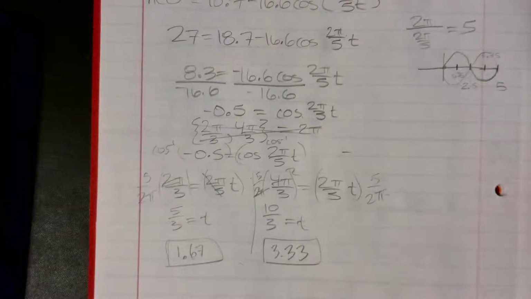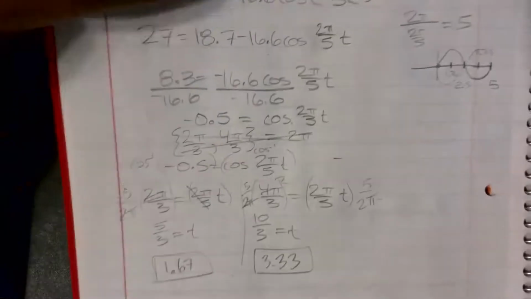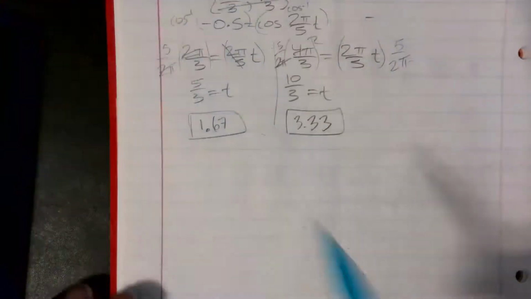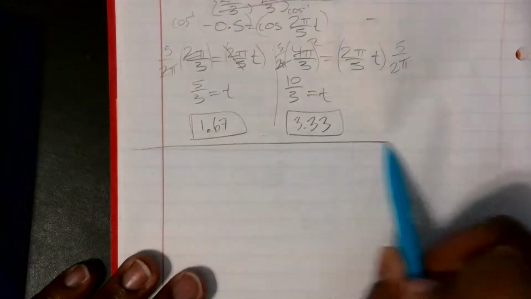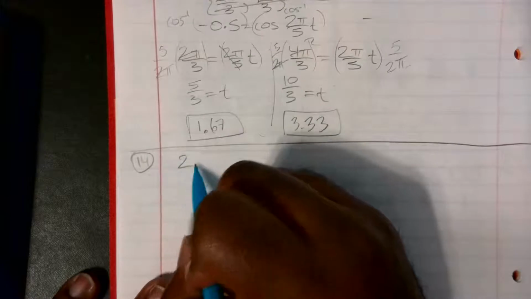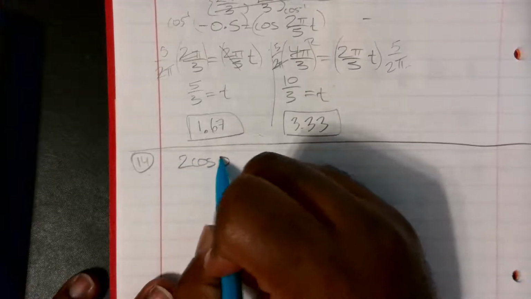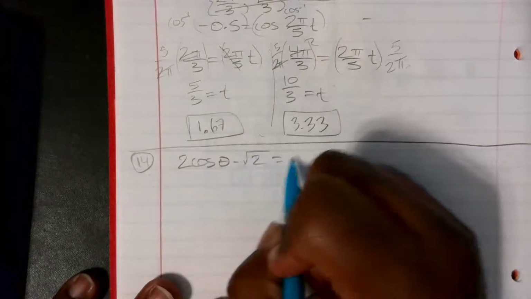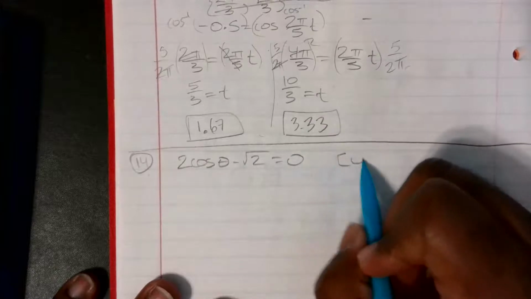All right, let's do it. Let's just keep going. 2 cosine theta minus root 2 is equal to 0. They want to know from 0 to 2 pi.